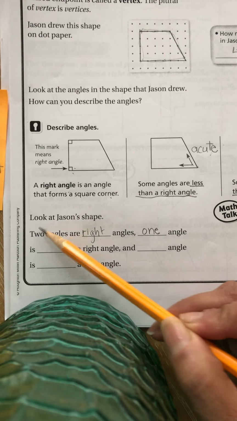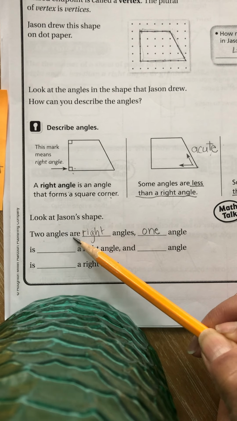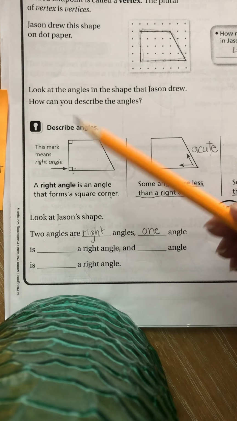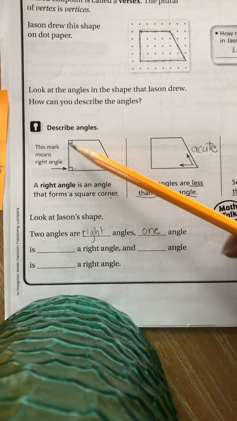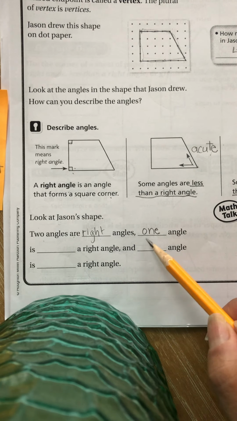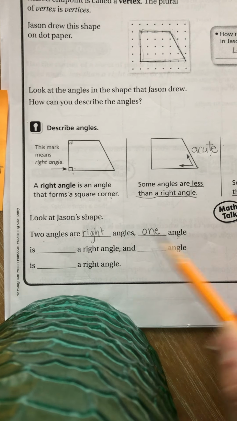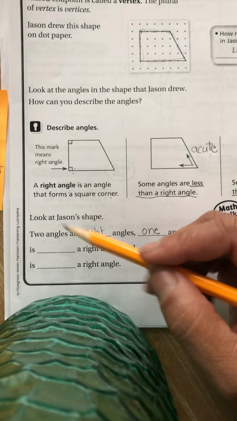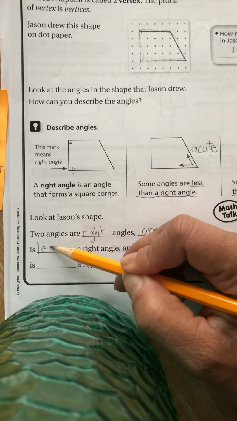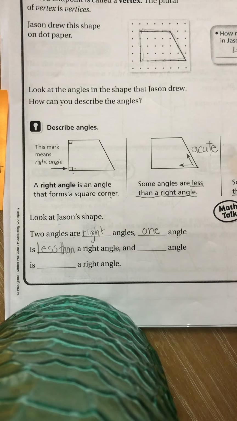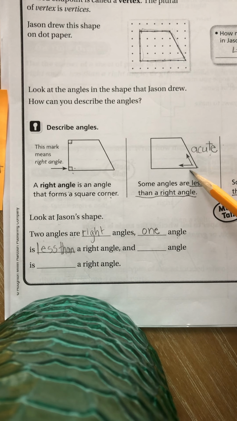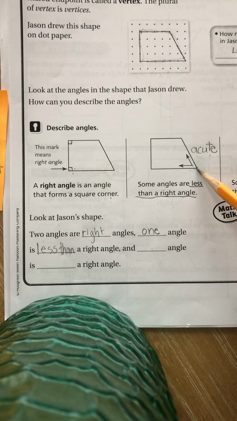So it says, look at Jason's shape. 2 angles are right, and they show you that. Here is a right angle, and here's a right angle. So these two corners are right angles. Then one of the angles is less than a right angle, and that would be this picture. One of the angles in Jason's shape is an acute angle, which is called less than a right.